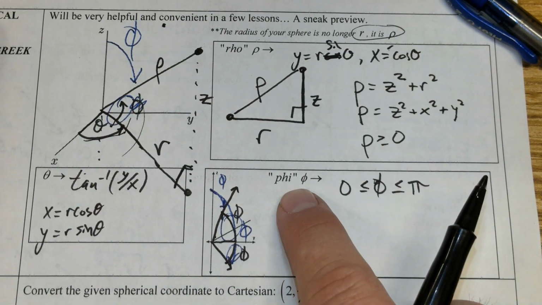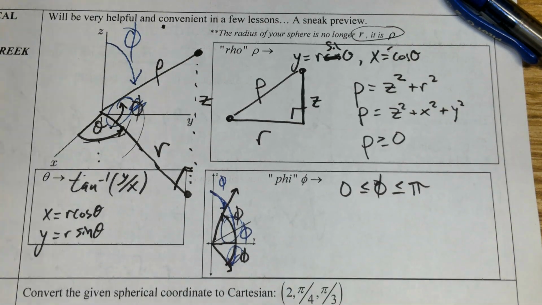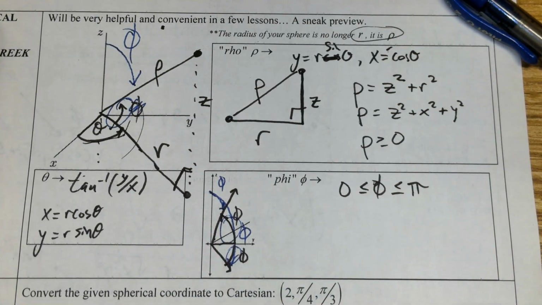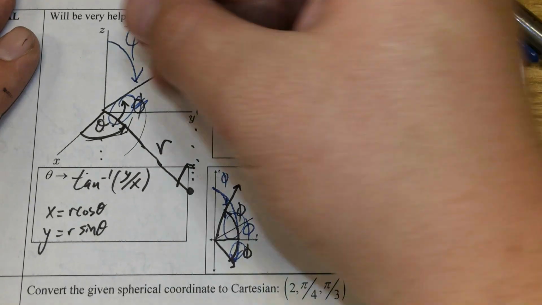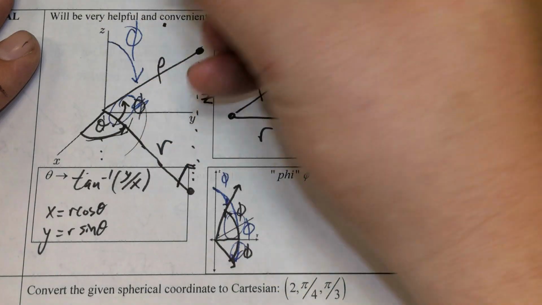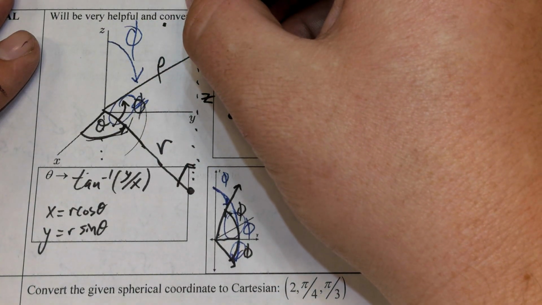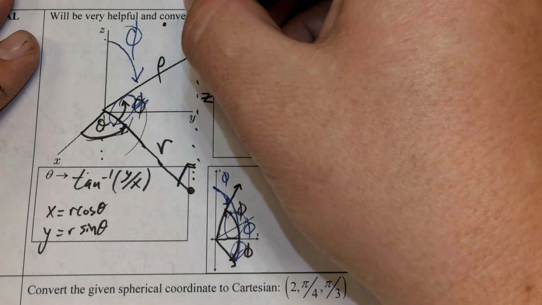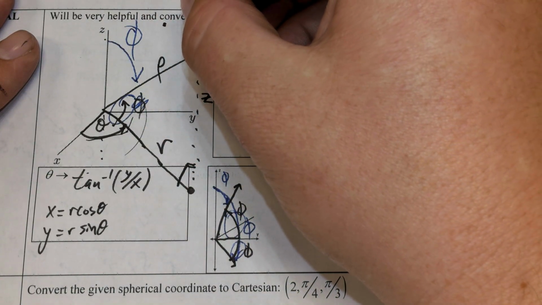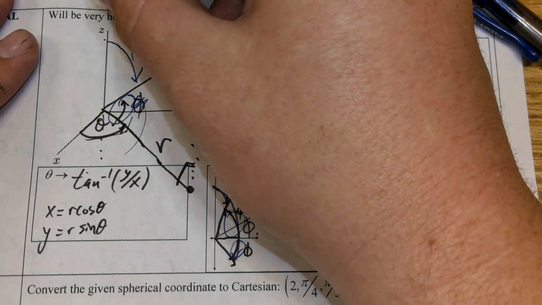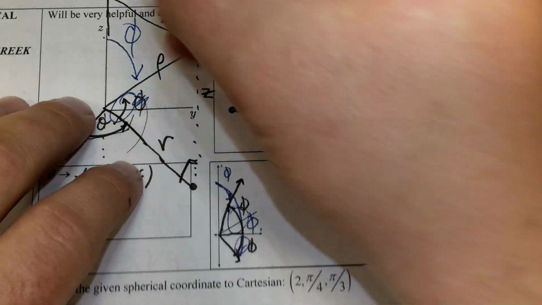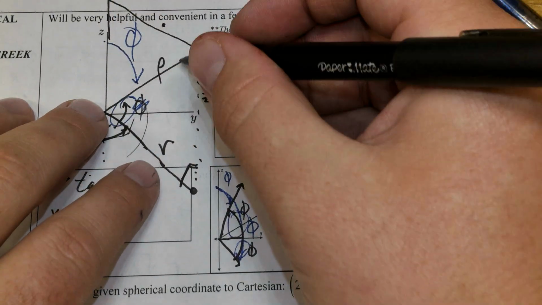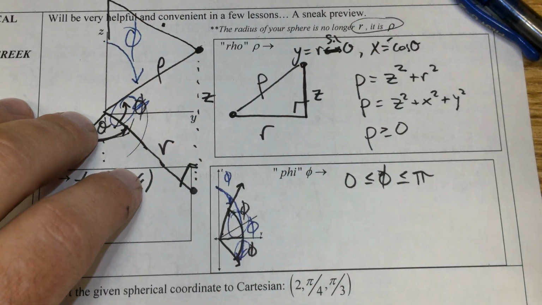Then down here with phi, I can build my phi again with some triangles, except that because that angle opens from the top, it gets a little bit funny. Right? Now it's like I'm building a new triangle here back to my z-axis. And here's my phi angle, here's another angle, and then my right angle comes in.